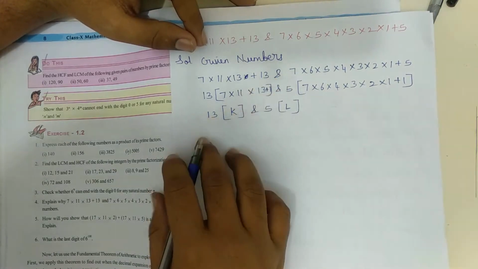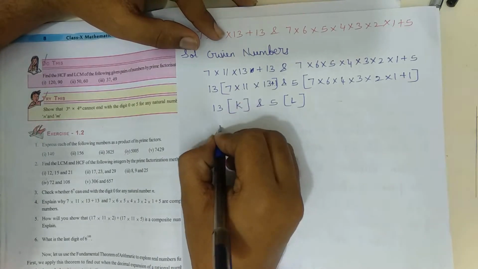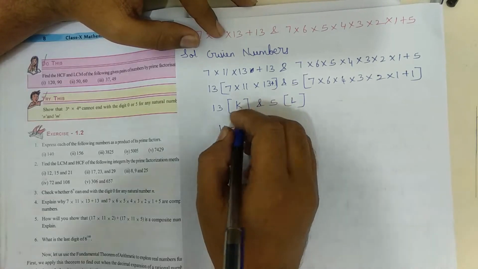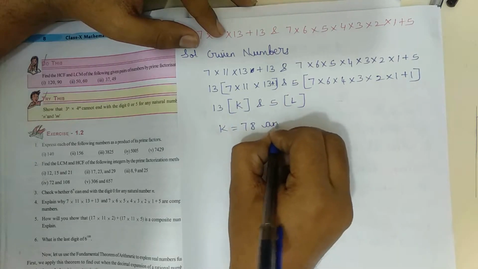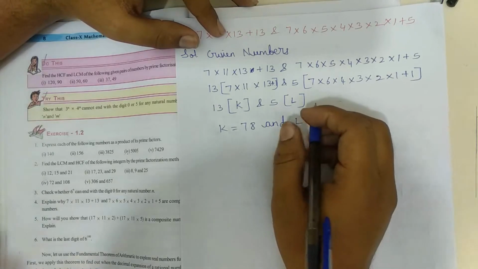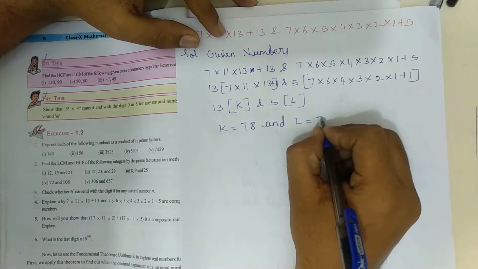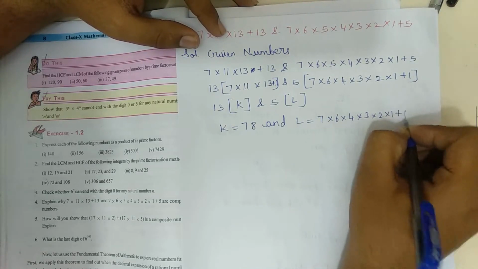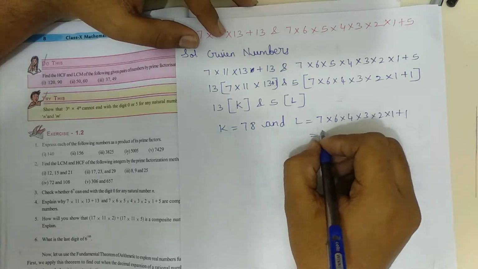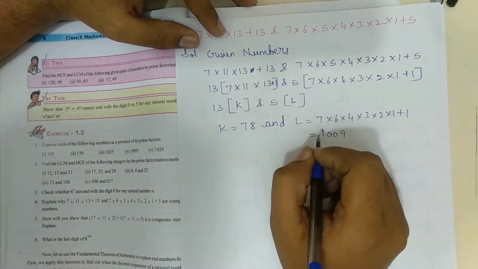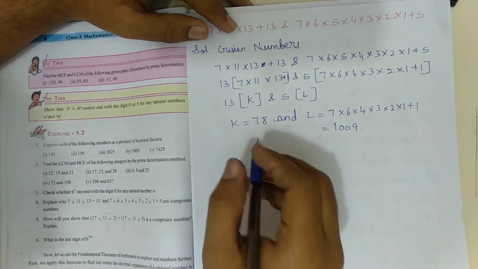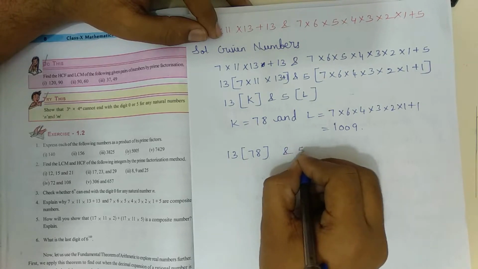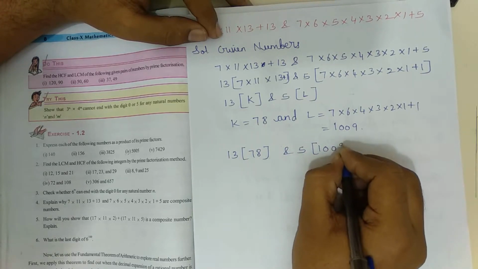Okay, so if you solve this, you will get the k value as 78, and the L value, L is 7 into 6 into 4 into 3 into 2 into 1 plus 1, you will get as 1009. Okay, so you have 13 into 78 and 5 into 1009.